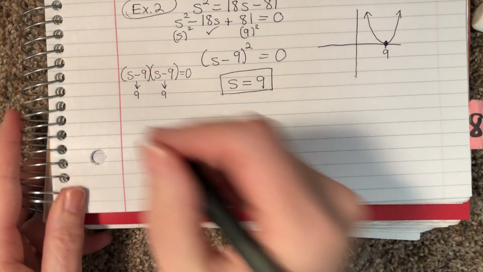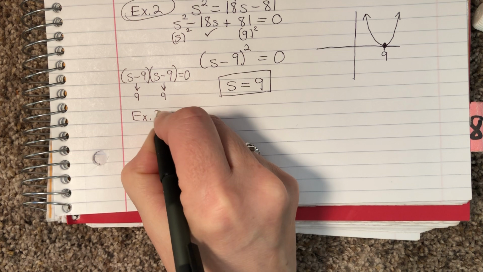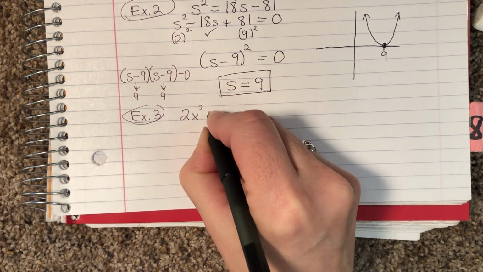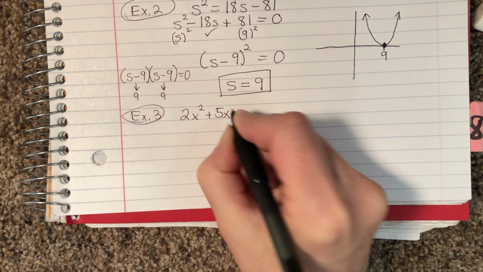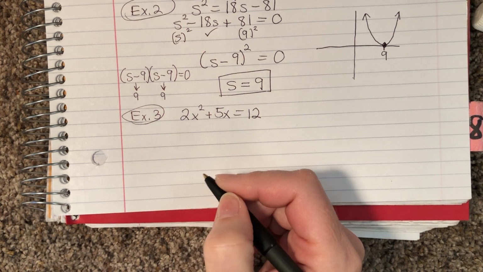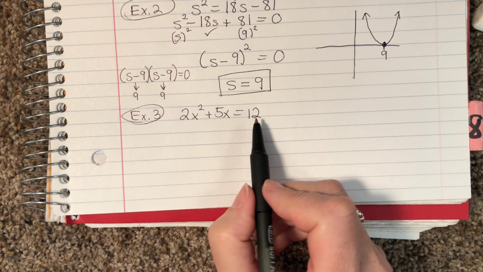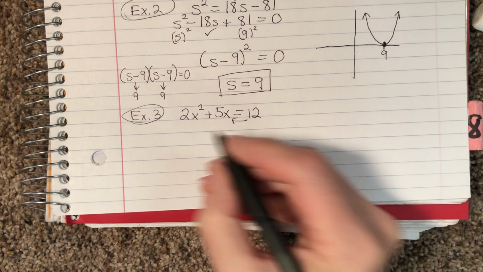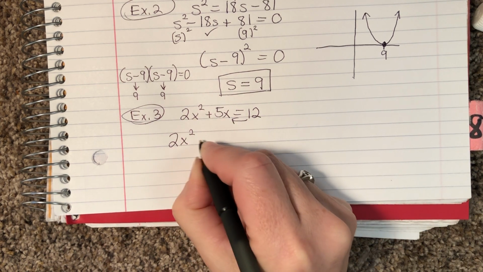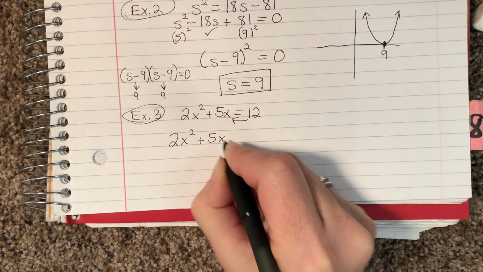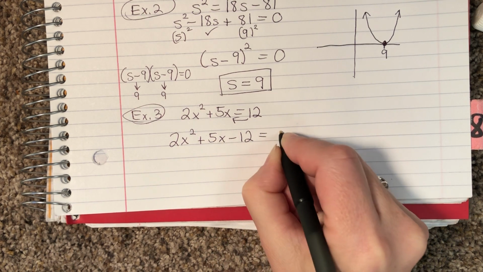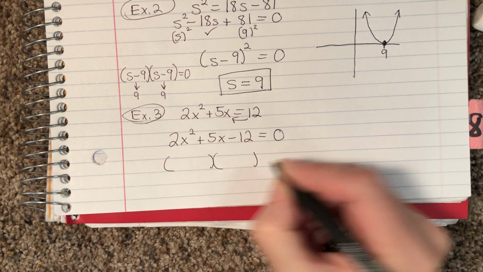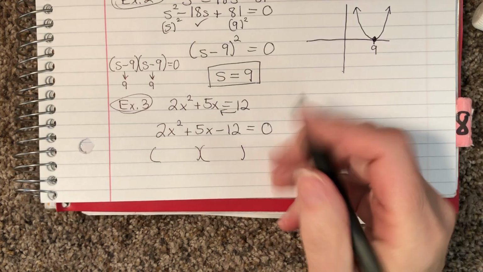All right, example 3. See if I can speed this up a little bit. 2x squared plus 5x equals 12. Okay, first thing, no GCF. We want a 0 on the right side, so let's toss the 12 to the left, and that gives me 2x squared plus 5x minus 12 equals 0. All right, and these are all going to factor, so you're not going to have any primes here.